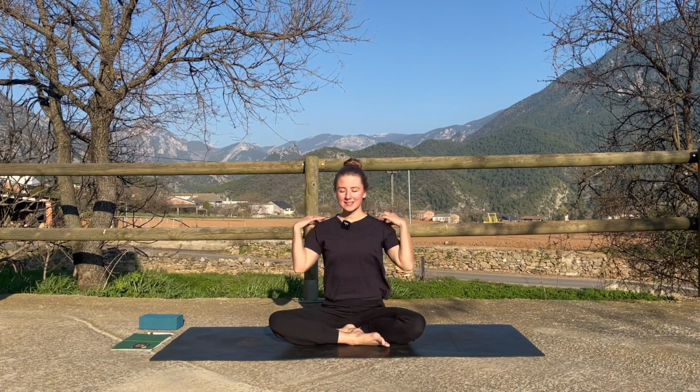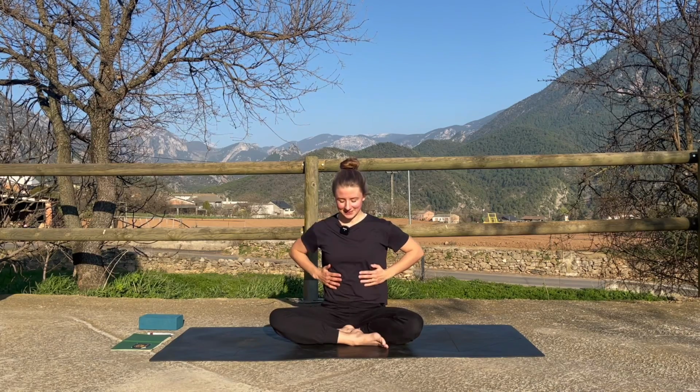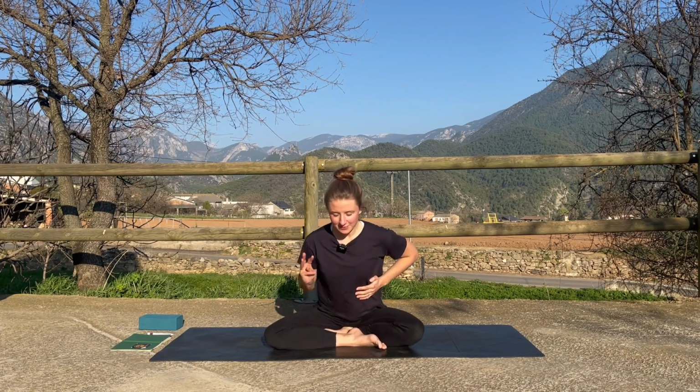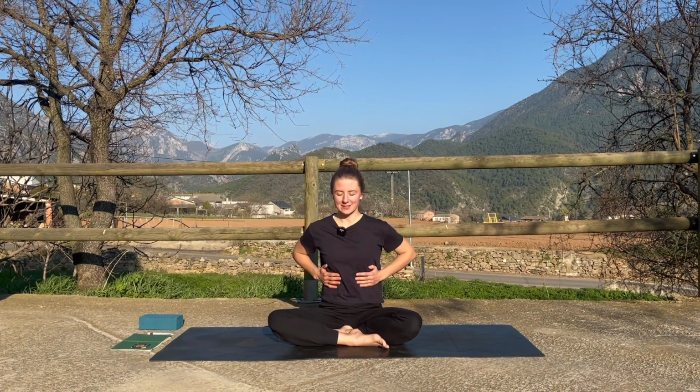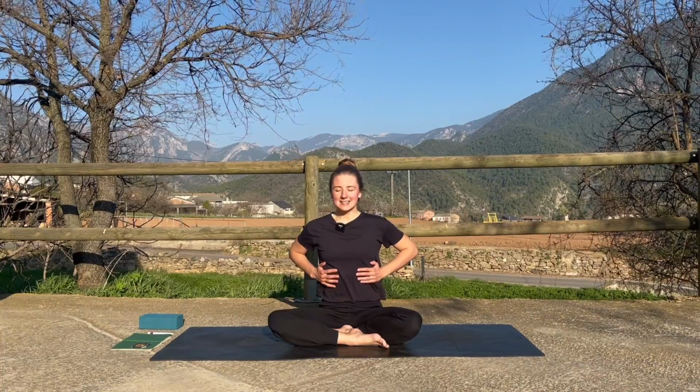We will come back to the same move what we did in the beginning, so to our breathing. Again, put your hands on your ribs if that feels comfortable. And 3 times inhale and expand your ribs all directions, and then exhale, and 3 times like that. So let's do it all together. Inhale, ribs expanding, and exhale.